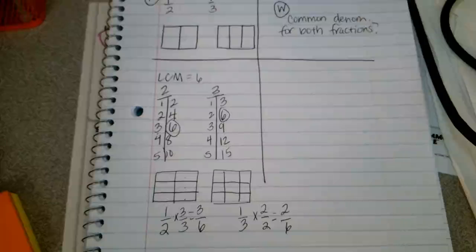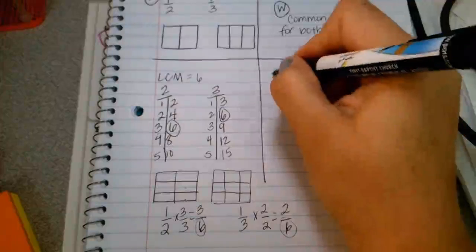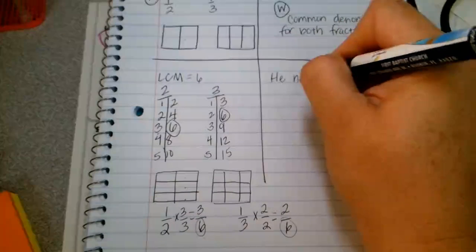So, back to the original question. The original question was, what is the common denominator? How many pieces did the kid need to cut each cake into to have the same number of pieces? And that answer is 6.